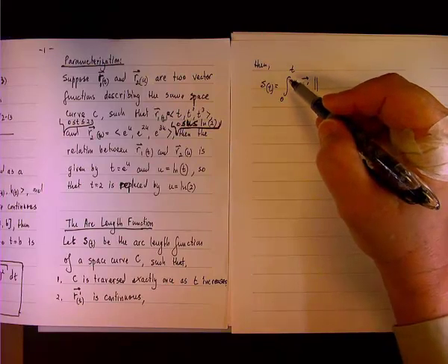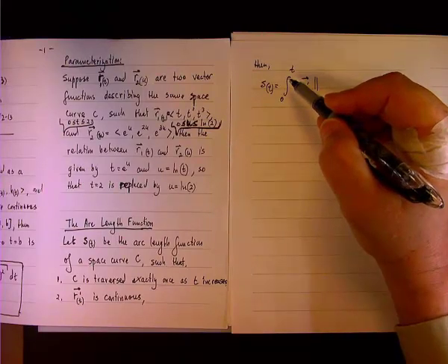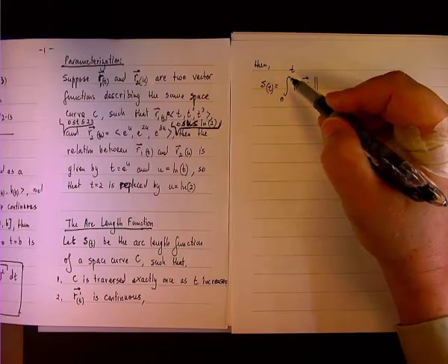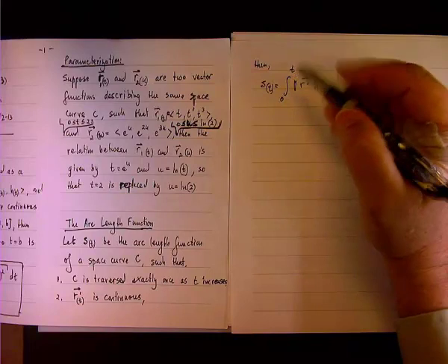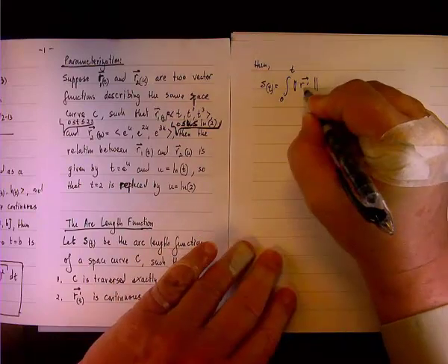And here I need a variable of integration. Notice that I'm integrating from 0 to t. t is a variable, the parameter. Does it remind you of FTC1? Because this is exactly what we are doing. We are using FTC1.